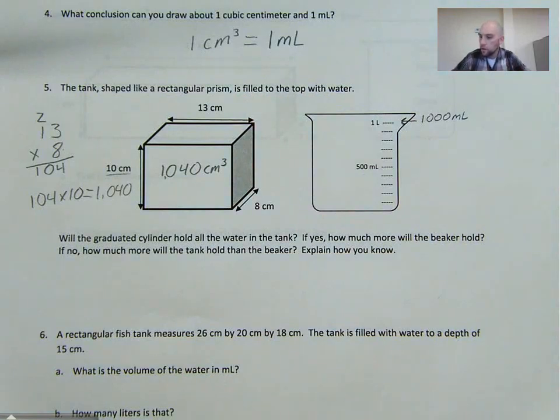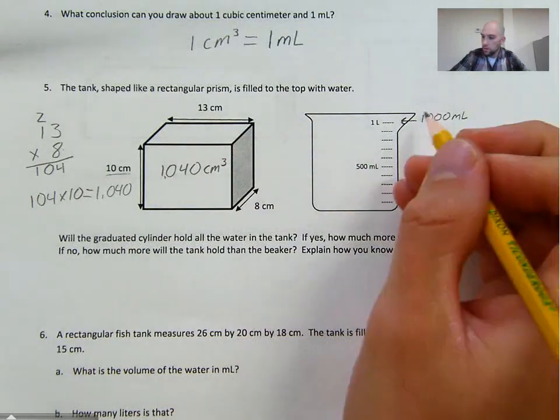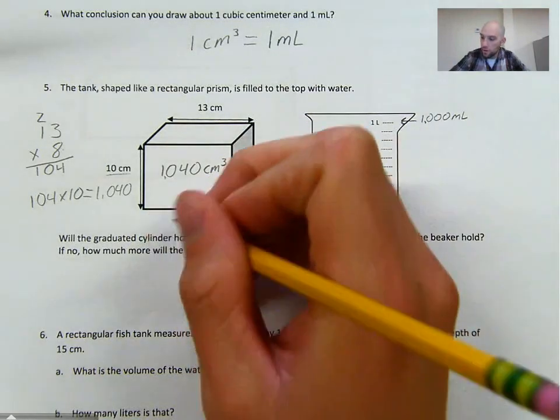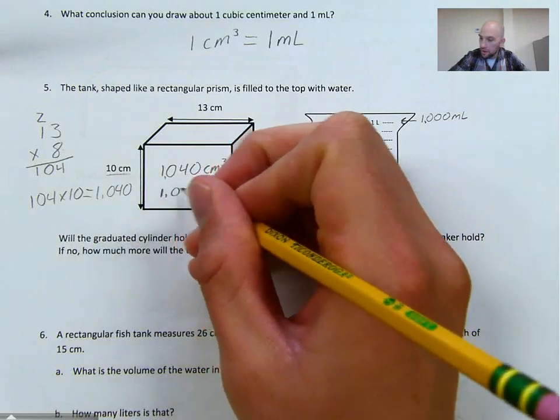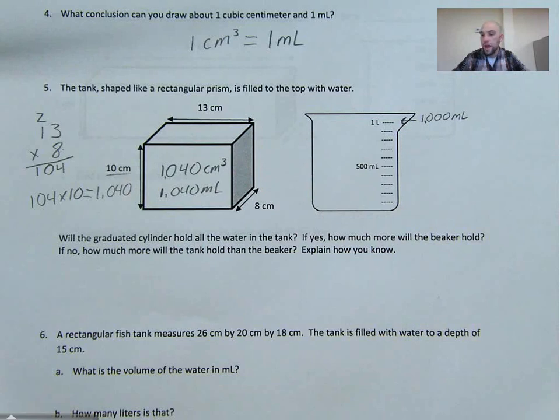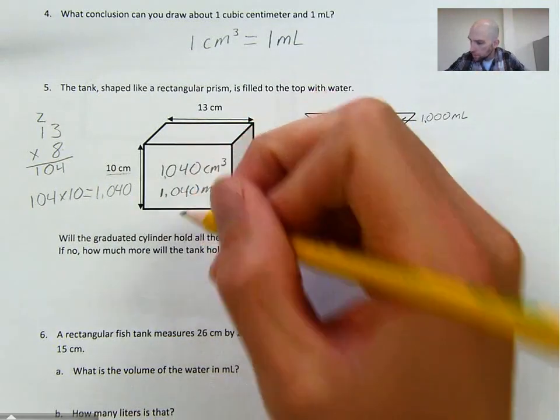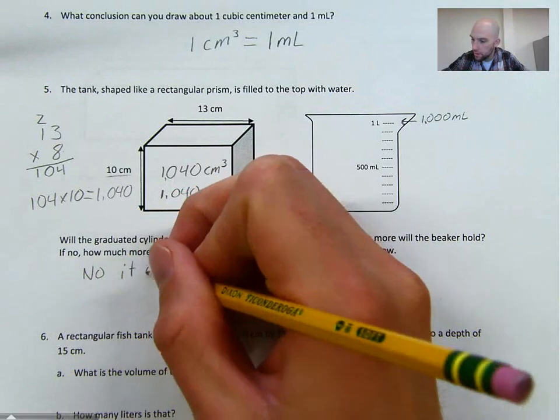So will the graduated cylinder hold all the water in the tank? Well, if this holds 1,000 milliliters and this holds 1,040 cubic centimeters, which is also 1,040 milliliters, it will not hold all of the water that's in the tank. So I'm going to say no, it will not.